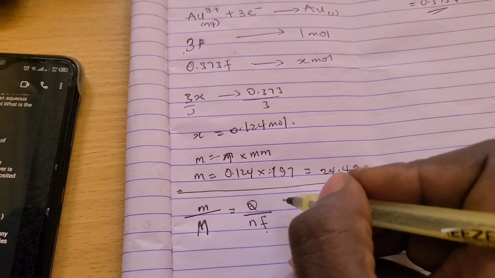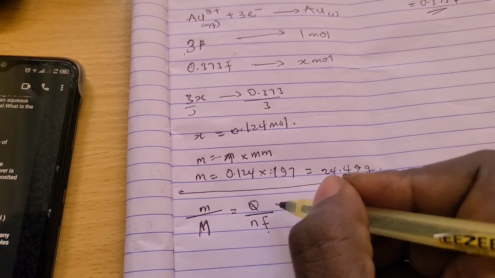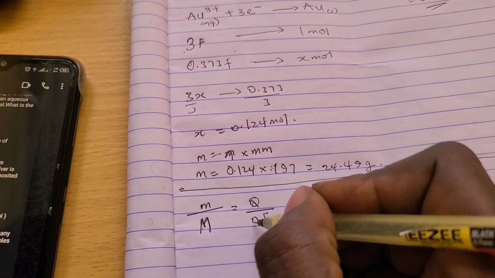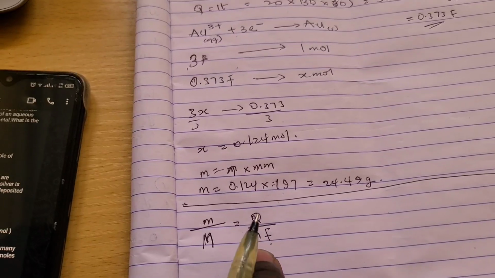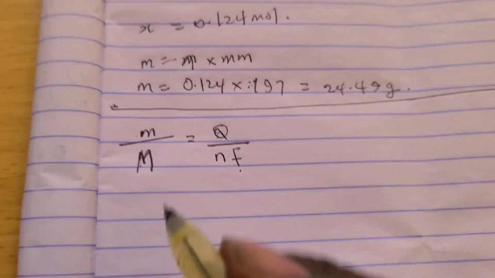This Q is the amount of charge, Q equals IT, and N equals the number of charge on that substance.